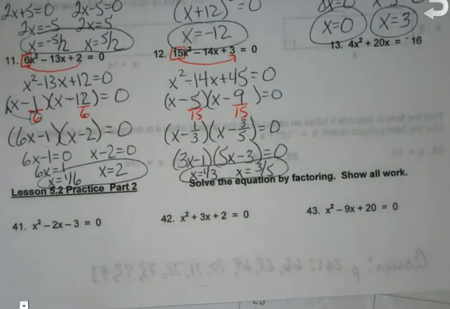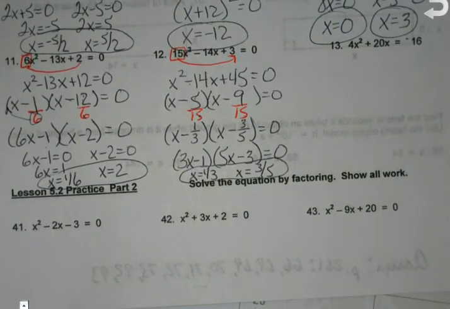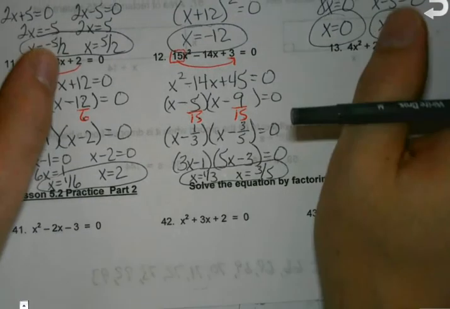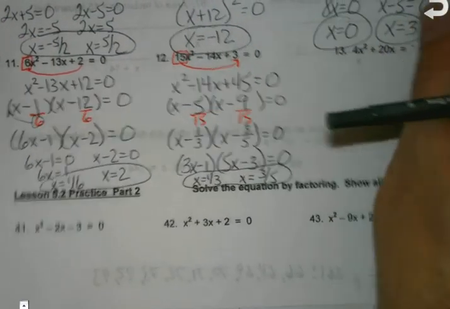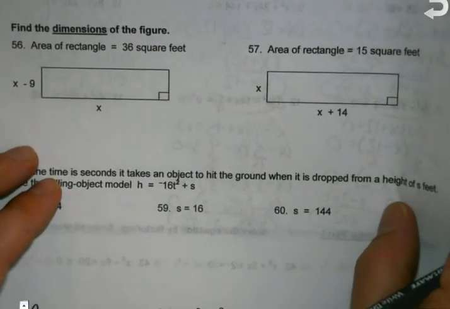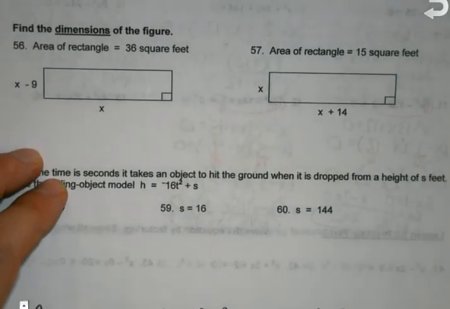But again, it's all going to come back to how we are doing as far as the factoring goes. So instead of killing you with all the rest of these, let's head to the back. There's just a couple other ones I want to peek at. I'm going to roll down here to 56 and 57. They find the dimensions of the figure.